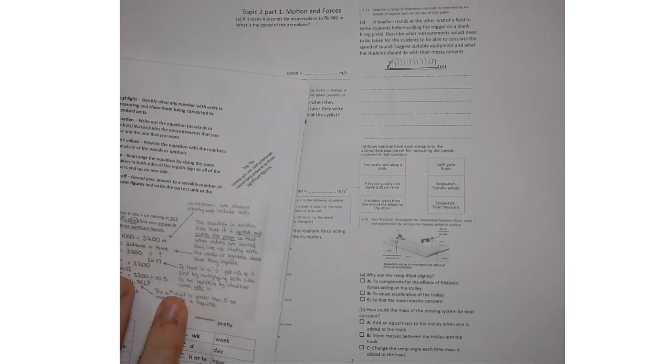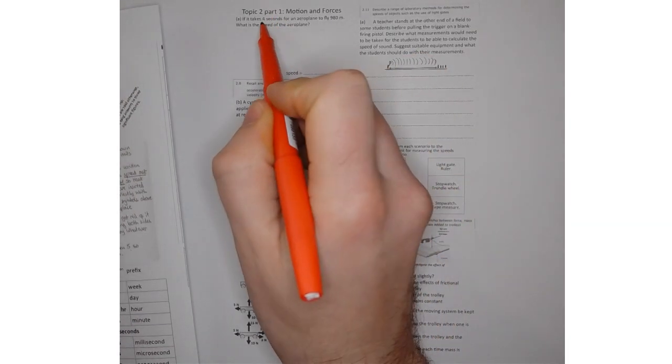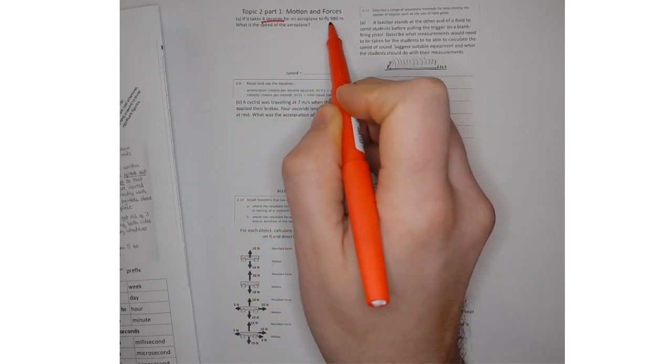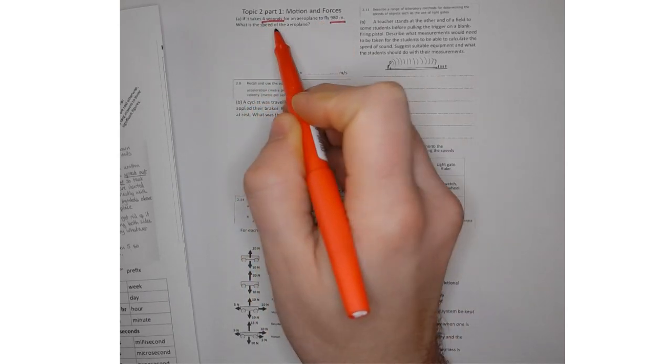Calculation questions offer us an opportunity to use our heist approach, again detailed at the back of our booklets. So in this question, what I'm seeing is that I've got a measurement in seconds, that's going to be a time. I've got a measurement in meters, that's going to be distance, and I'm asked for the speed.